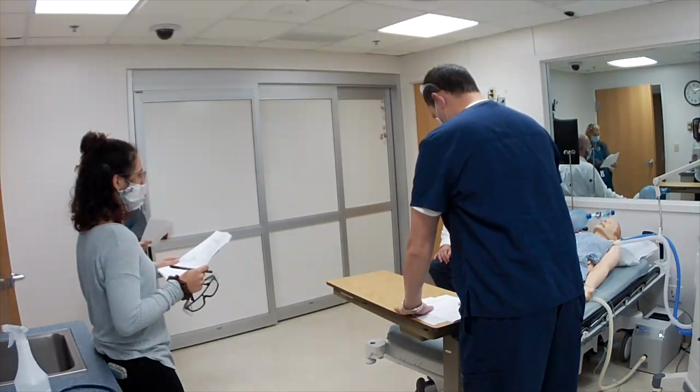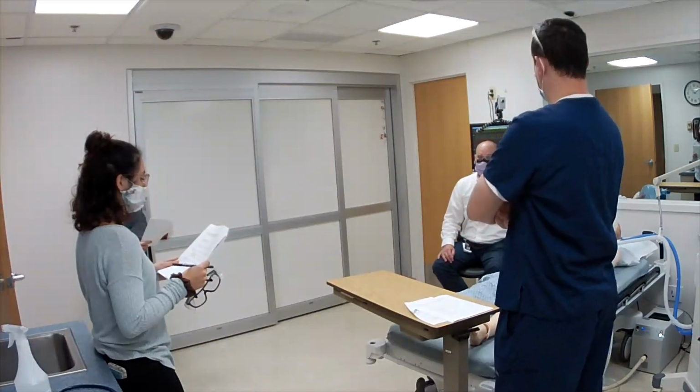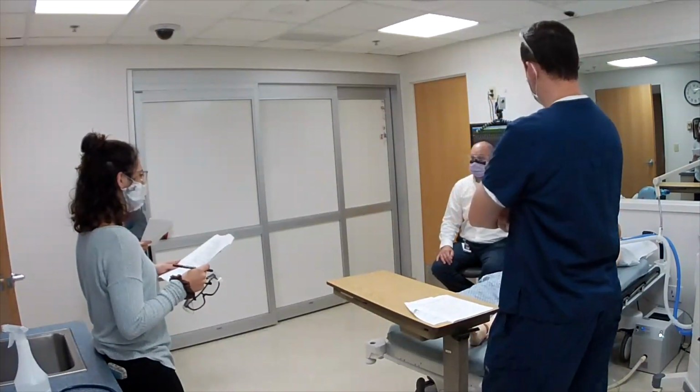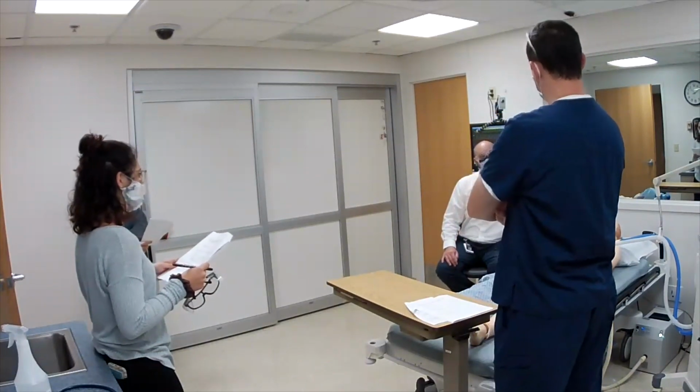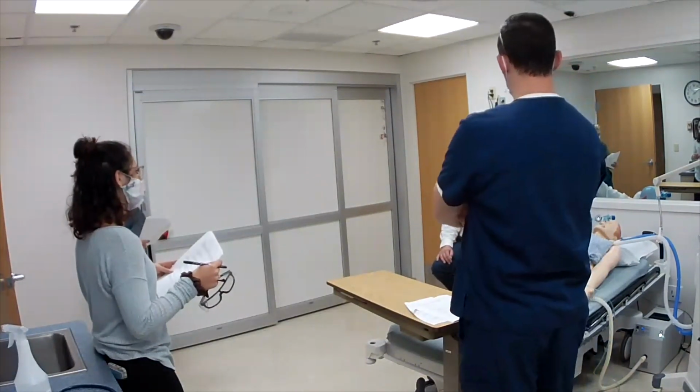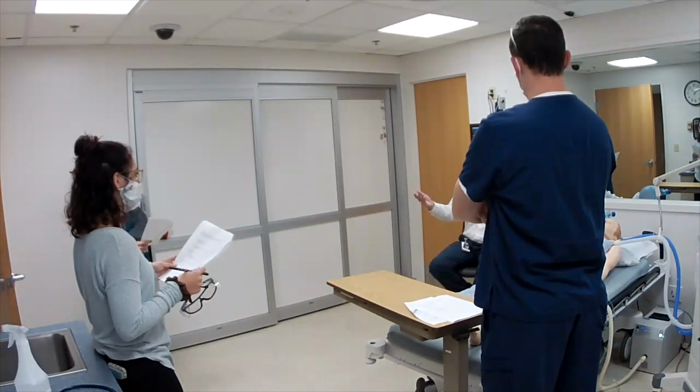So, you guys ever heard the term vent strategy? You probably have, but probably never termed this way. So, have you ever heard of protective lung ventilation? Right? So, it's a vent strategy. So, we have protective lung, that would be one vent strategy. What would be another vent strategy?